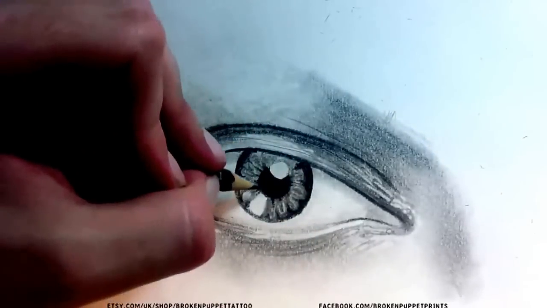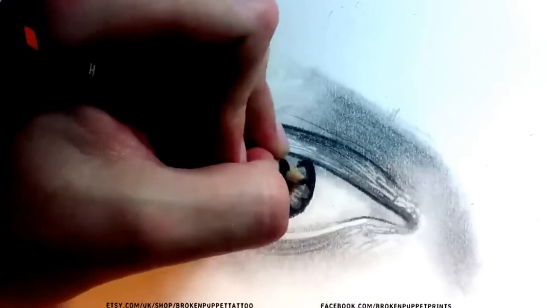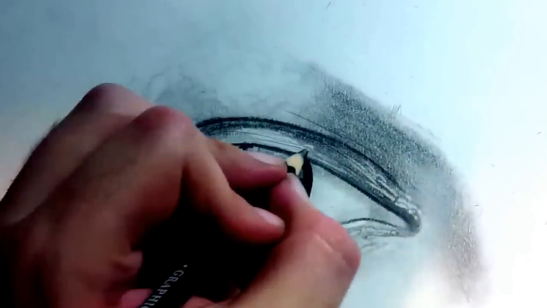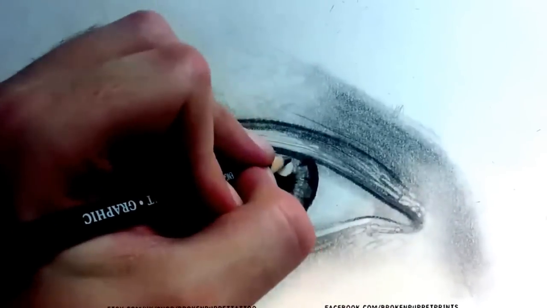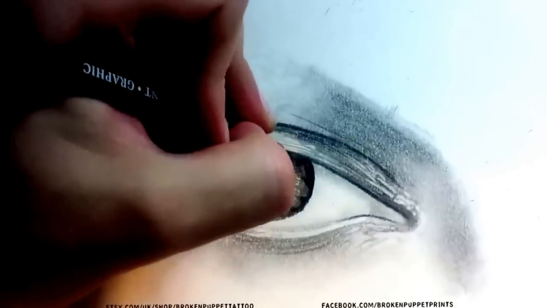And that, so you see there, I've just done those little ovals and slowly moved in. I'm just going to put a little bit of shade just around the outside bit there. I'm just going to darken up the top bit of the pupil, because this top bit will be shadowed by the eyelid.